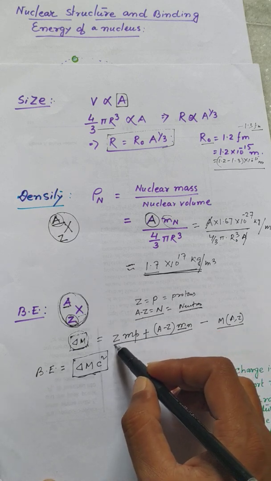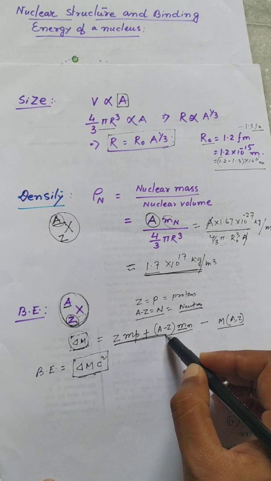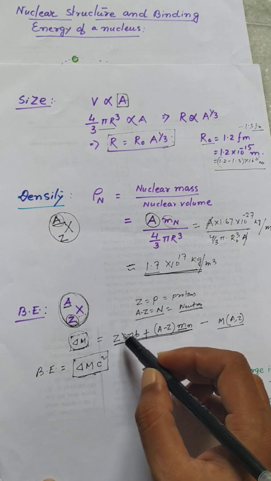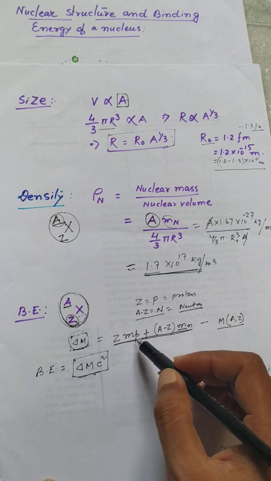So the total mass of the nucleus should be this mass of the constituent particles.